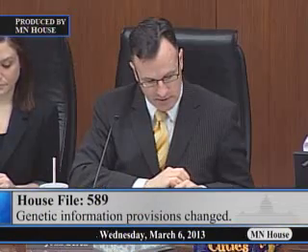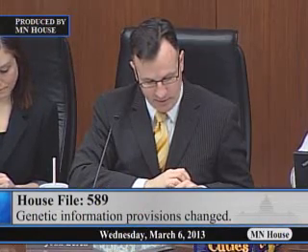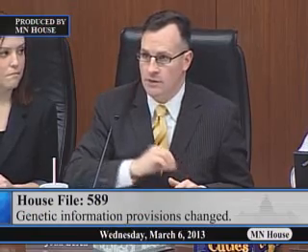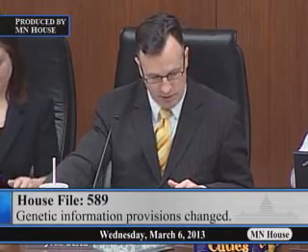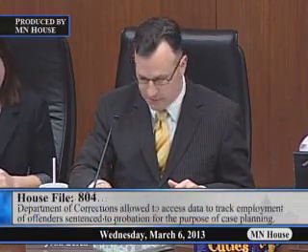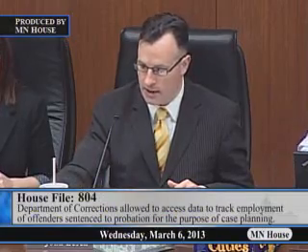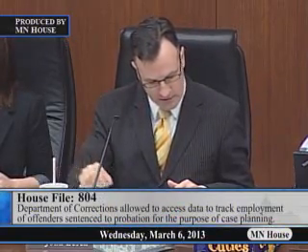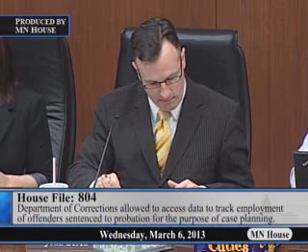The motion on this, members, is that House File 589 be recommended to pass and re-referred to the General Register. All in favor signify by saying aye. Aye. All opposed say no. Motion passes. House File 804, Representative Simon moves adoption of the subcommittee report on House File 804. All those in favor signify by saying aye. Aye. All opposed say no. Motion passes.